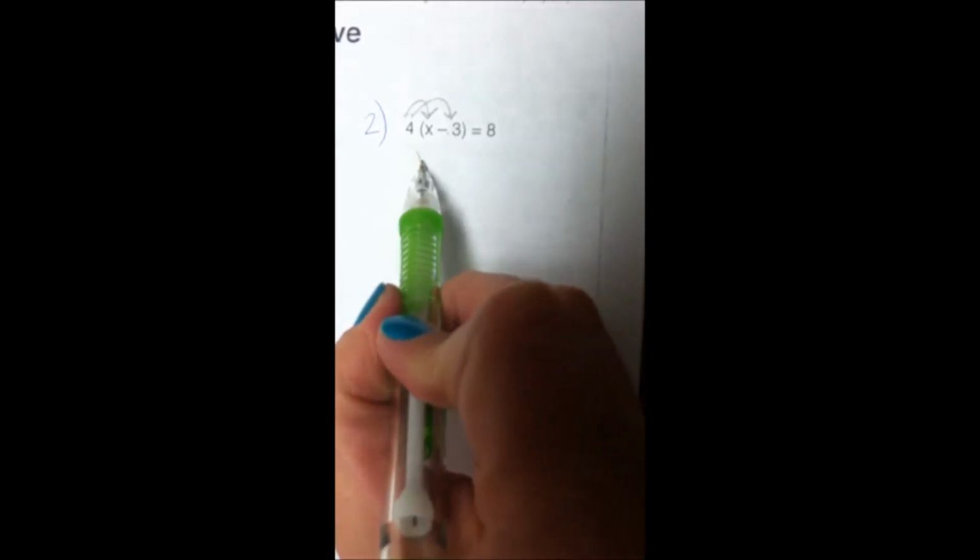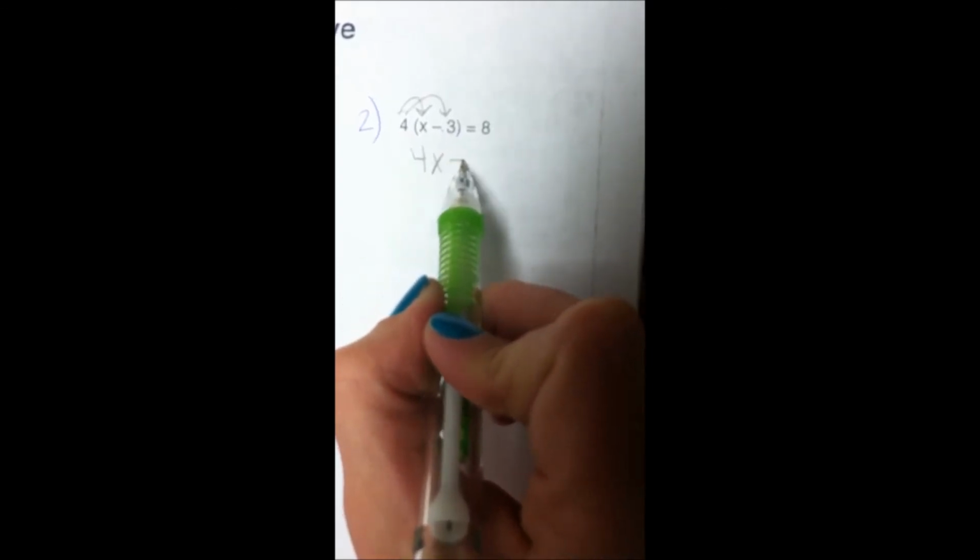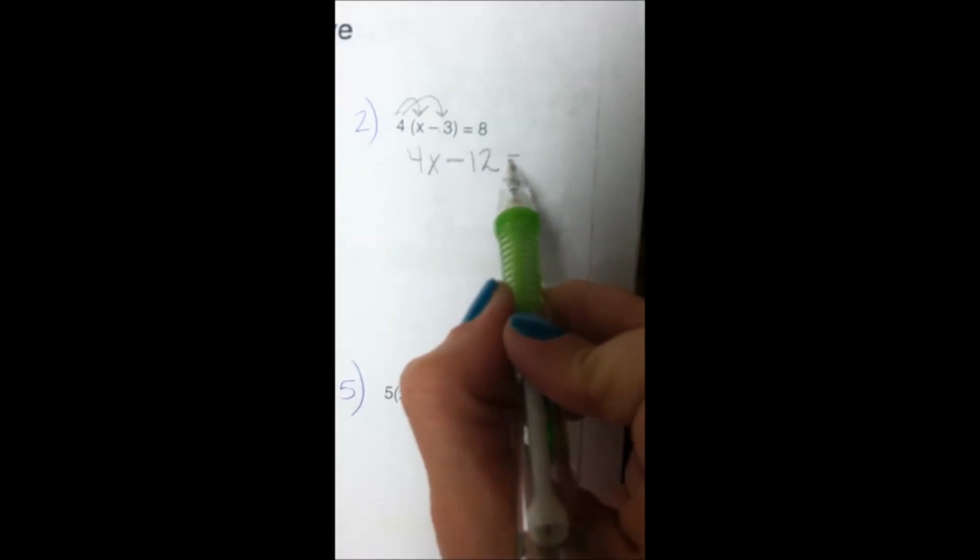Okay? You don't have to put the boxes and the circles, but it is helpful while you're learning it. So 4 times x is 4x. 4 times negative 3 makes negative 12, so we're going to write it as minus 12. And then carry down the equals 8.